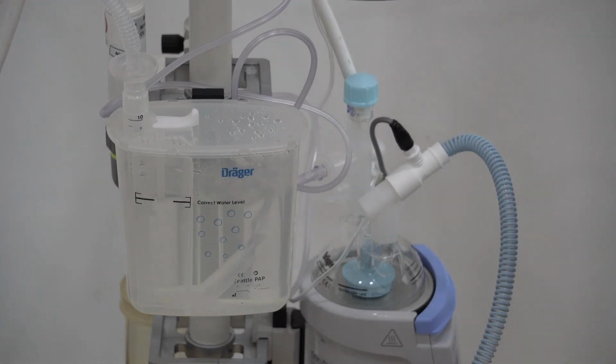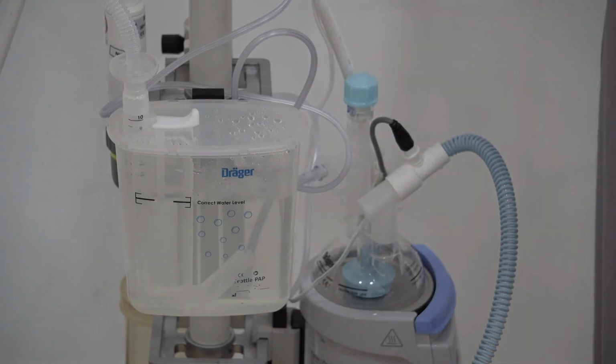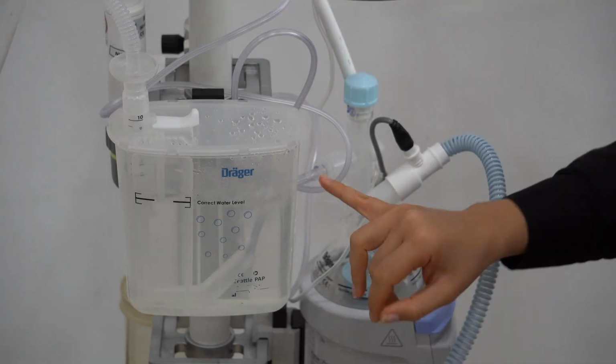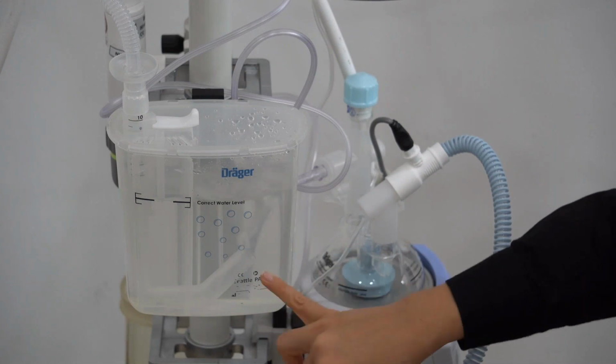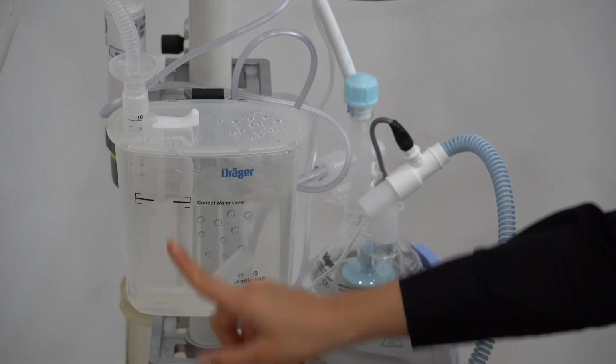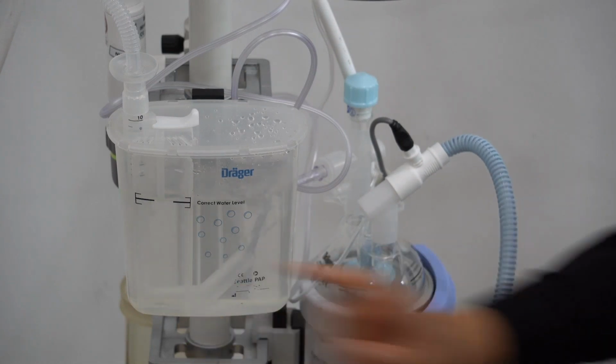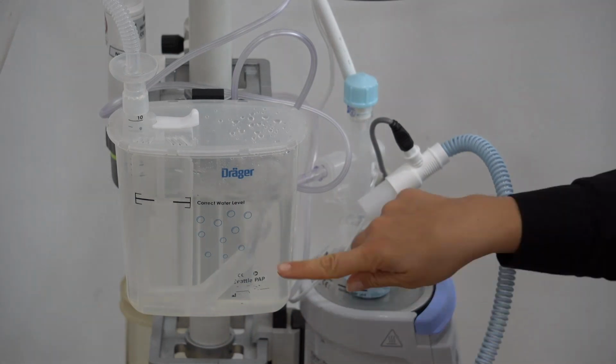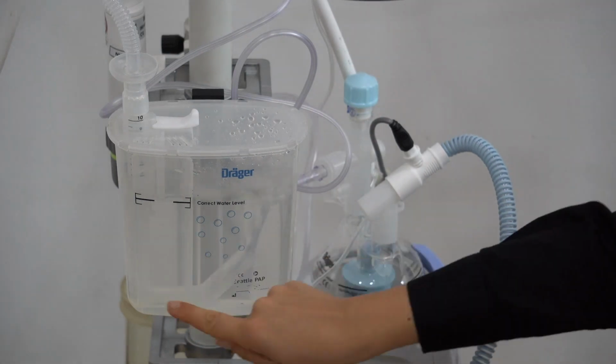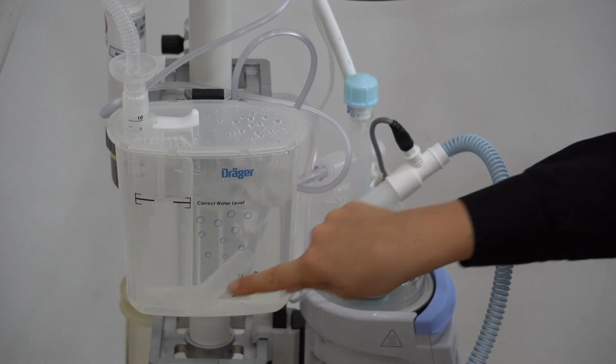And I think Linda has also mentioned in her lecture that in the normal bubble system, usually you have just a 90-degree tube that generates these bubbles. In the Seattle PAP, you have a 135-degree angle.